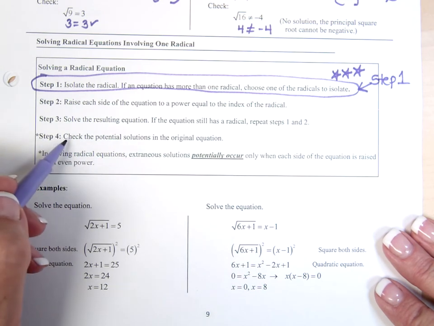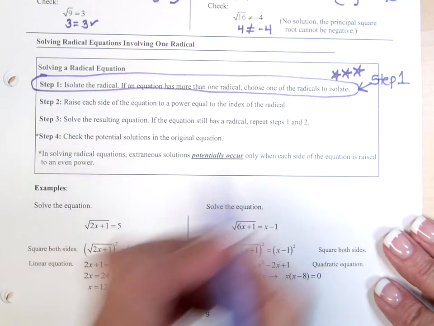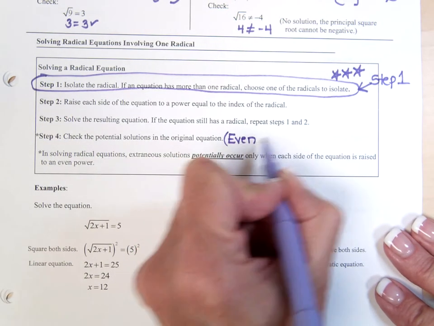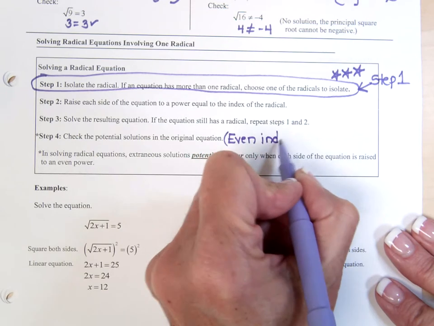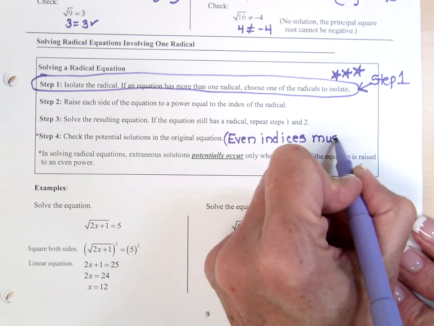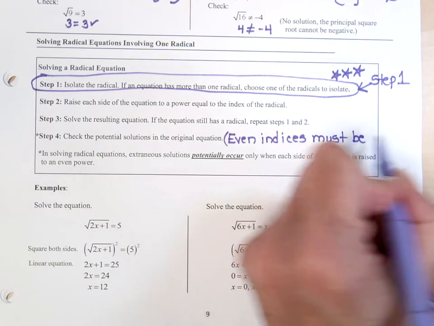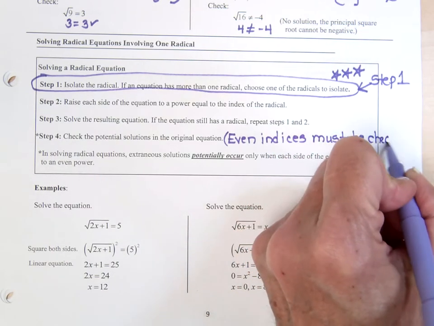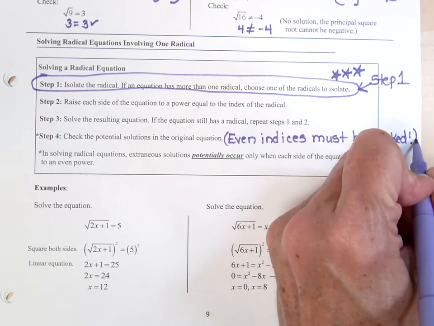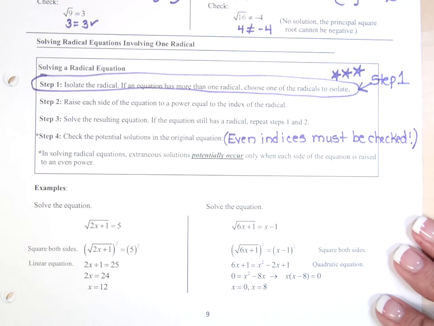And then, of course, if it's an even index, let's write that down here. Even indices must be checked. So an index of 2, 4, 6, they have to be checked.